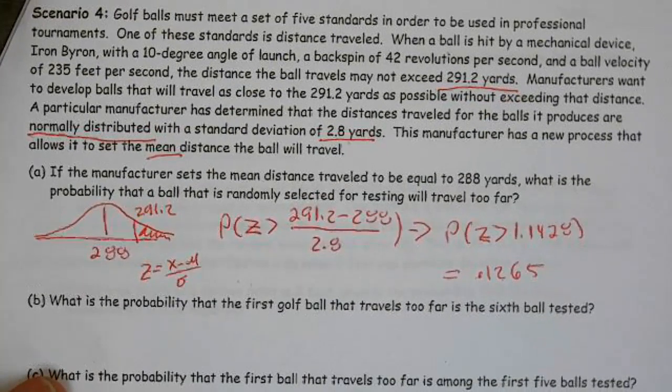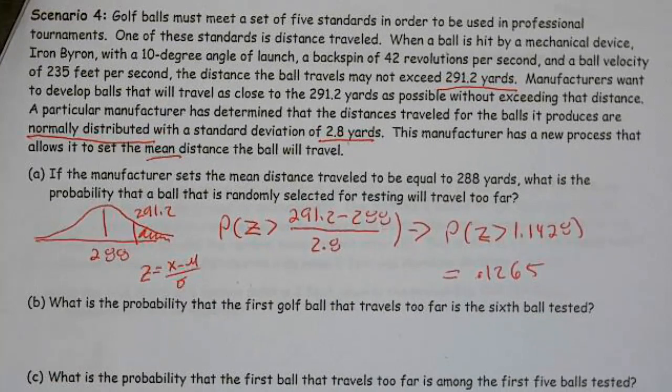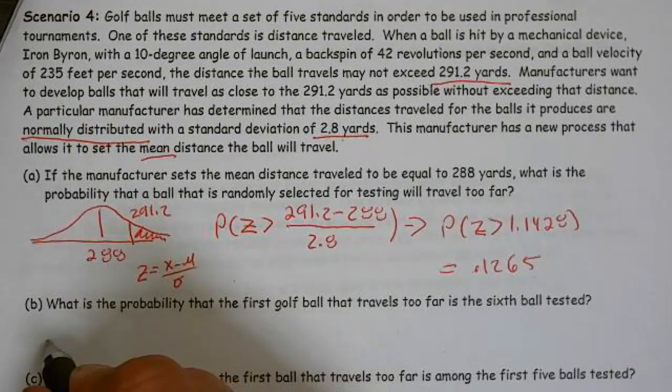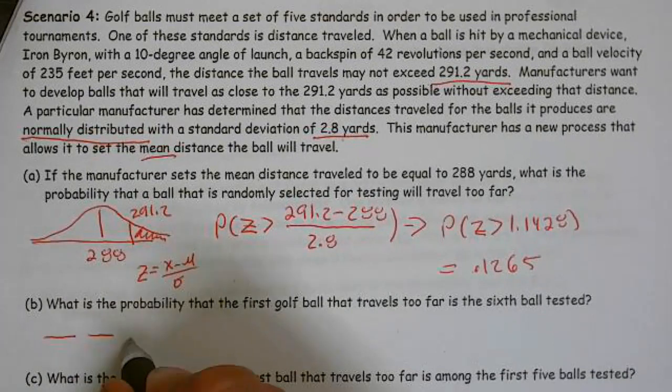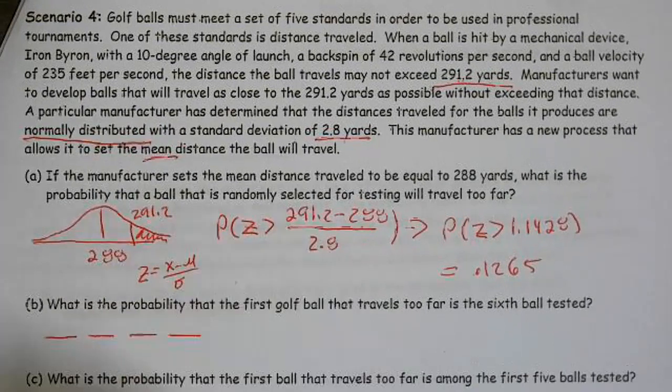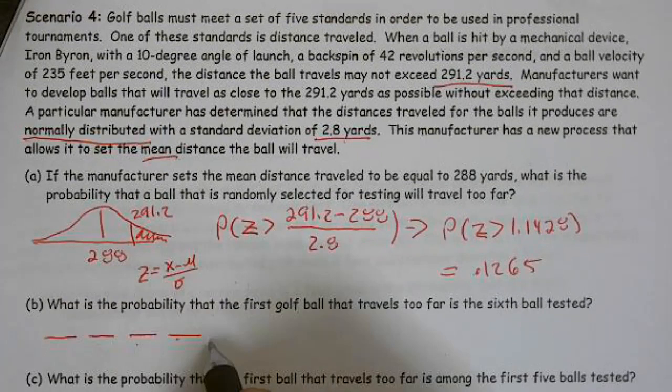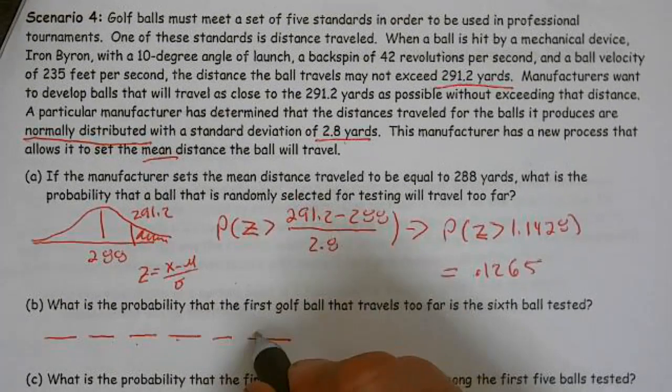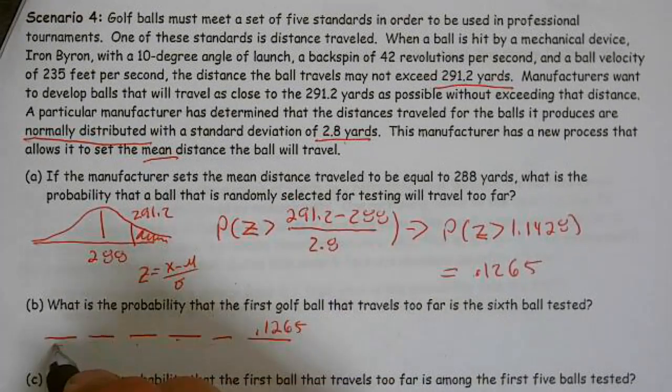Part B, what is the probability that the first ball that travels too far is the 6th ball tested? All right, what's the probability that the first ball that travels too far is the 6th ball tested? So in this case, that means we have 1, 2, 3, 4, 5, 6. This one travels too far. These do not travel too far. All right, so these don't travel too far.